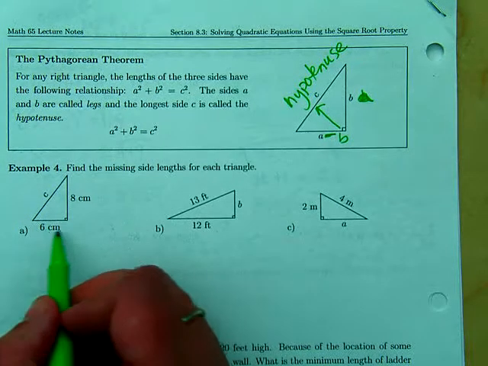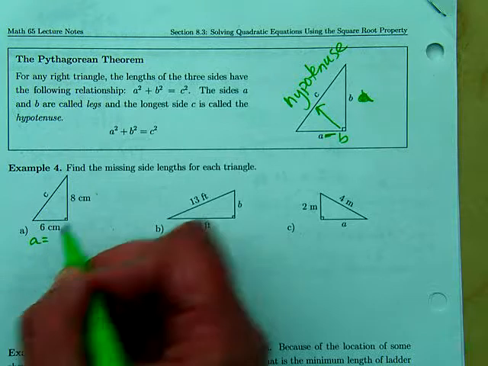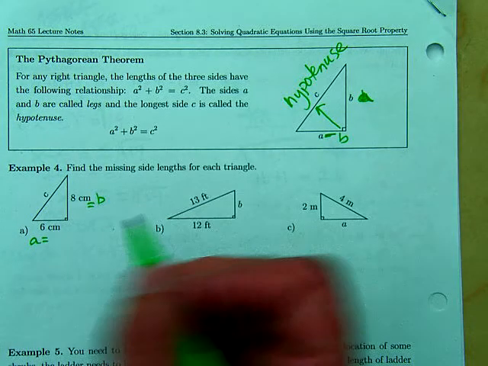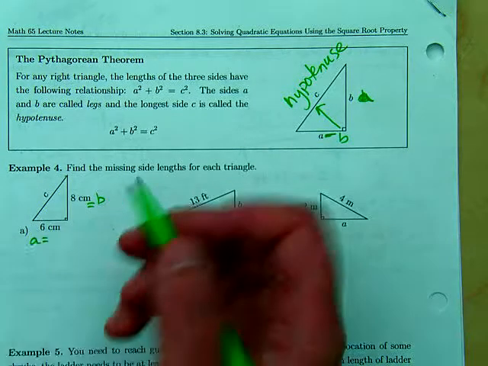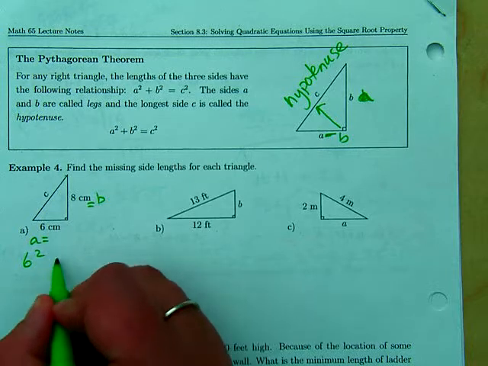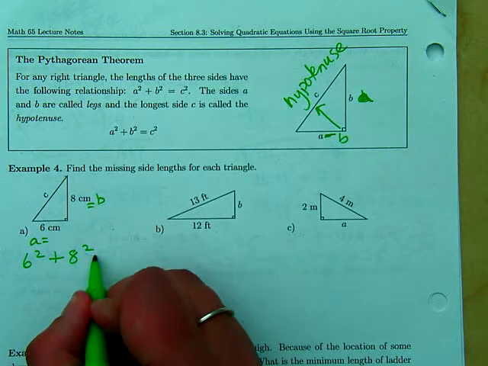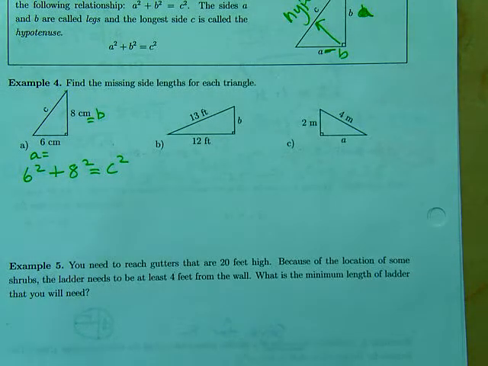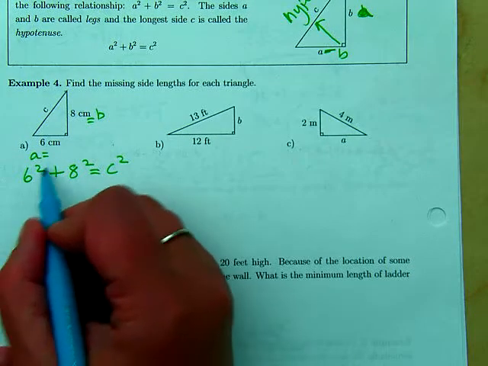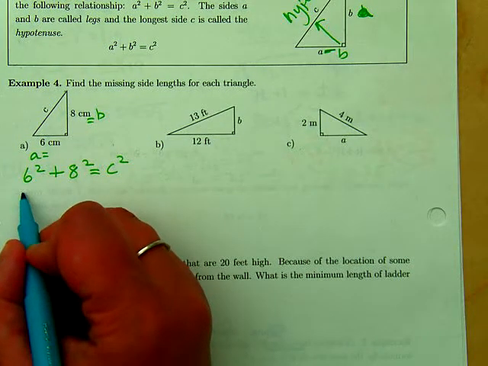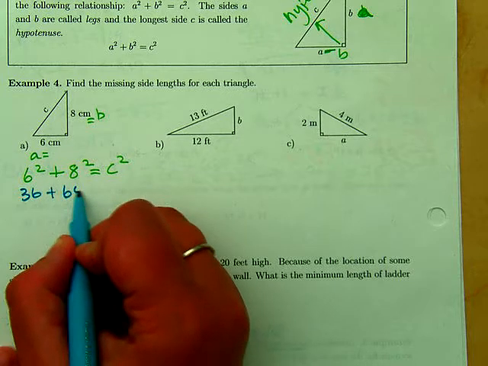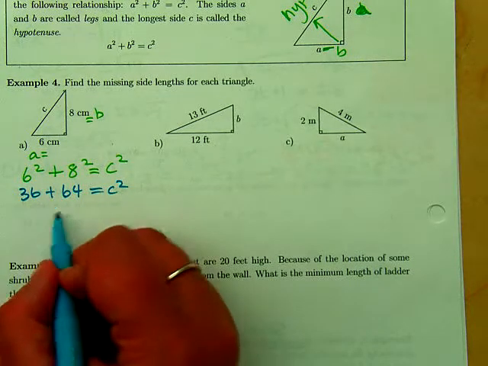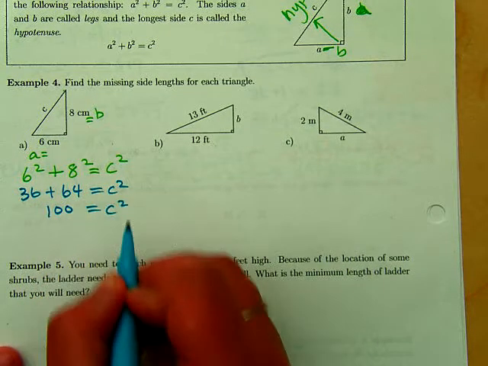Okay, so when we set this up, we have A equals 6, B equals 8 centimeters, and we're trying to find C. So we go 6 squared plus 8 squared equals C squared. And now, how do we get C by itself? Well, C squared is already there, but we have to go through the order of operations. So we can't add these before we square them. We have to square them first. 36 plus 64 equals C squared. This would give us 100 equals C squared.